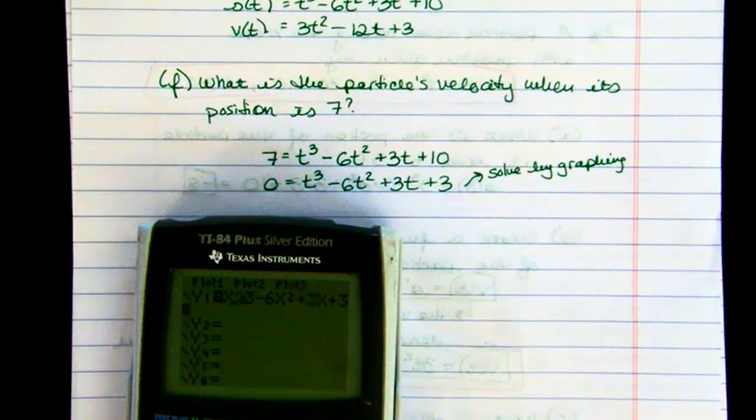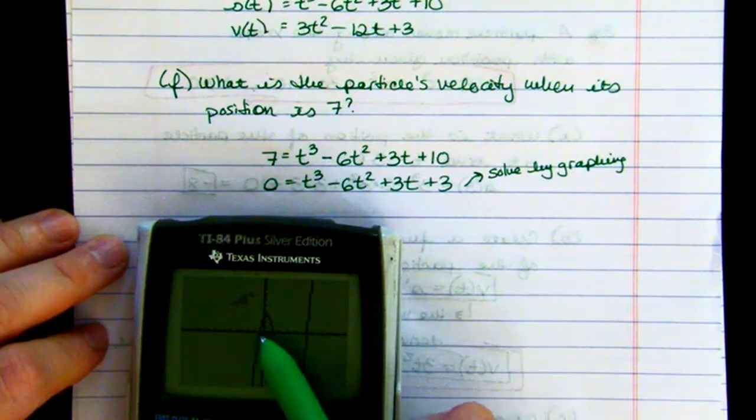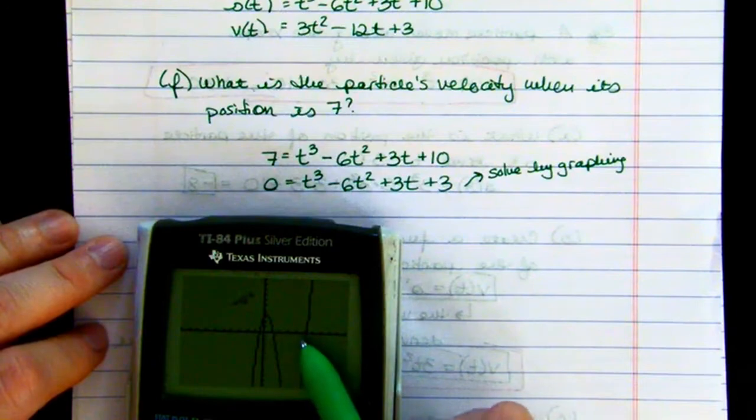So I'm going to go graph this, and I'm going to get something that looks like this. And looks like there are 3 places where it crosses the x-axis. 1, 2, 3. But I'm not going to care about this one because the time is something negative. So I'm just going to focus on this one and this one.